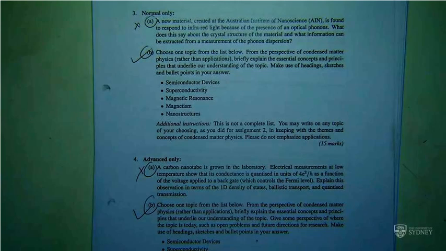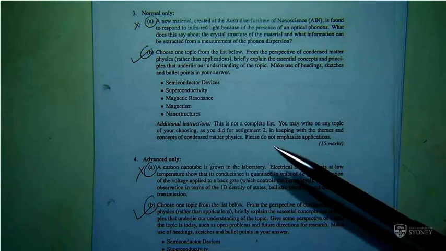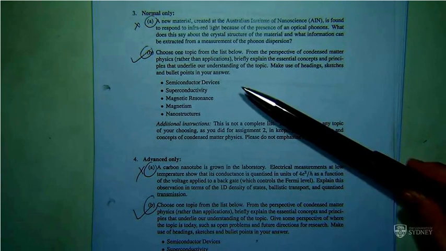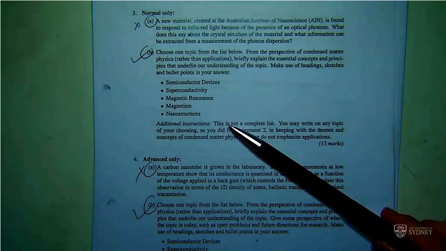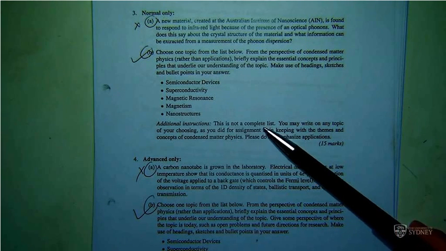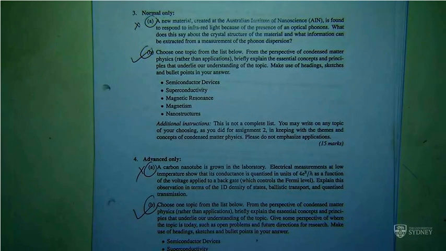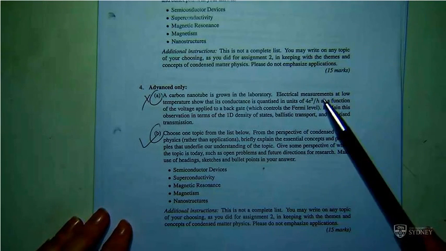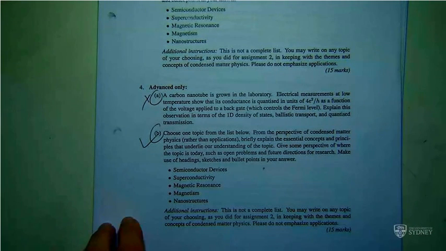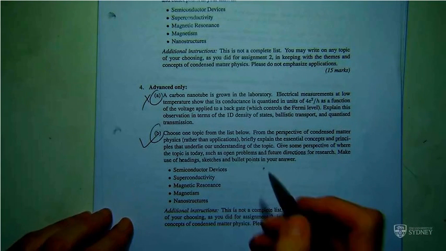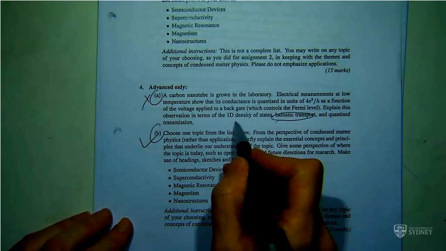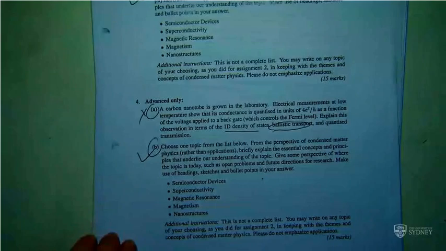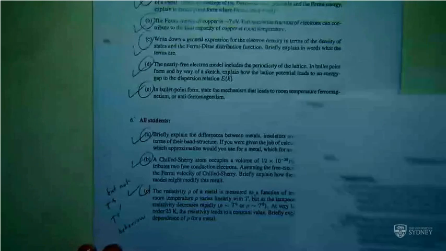You can write a little essay, a little mini discussion about your favorite topic. And as you know, it's not a complete list. You can choose any topic that you like, really. Okay, what here we've got? This one you don't need to do again because it's to do with ballistic transport and one-dimensional density of states. Should we go through them all or not?